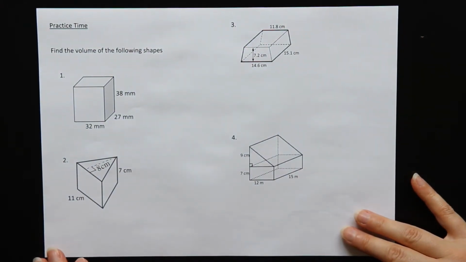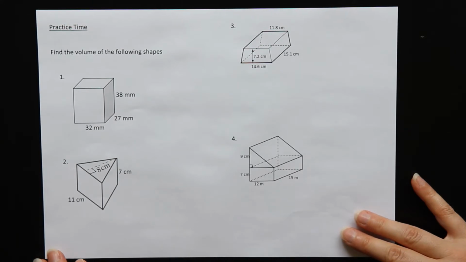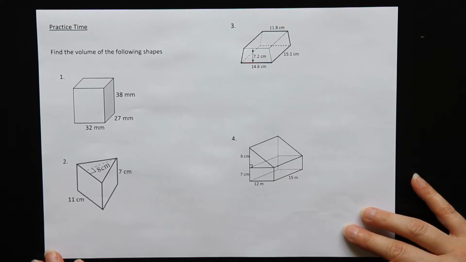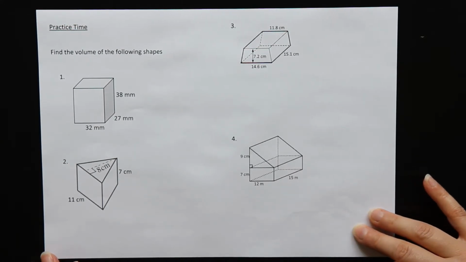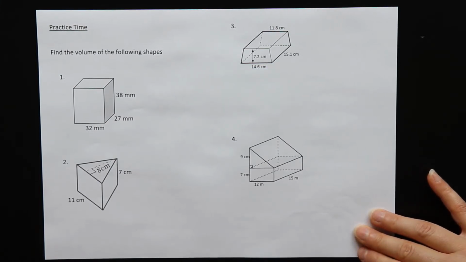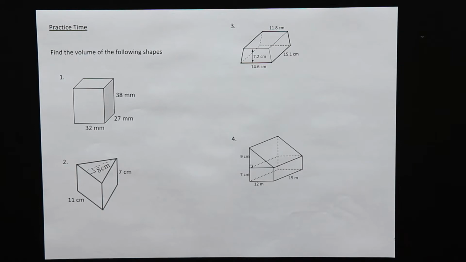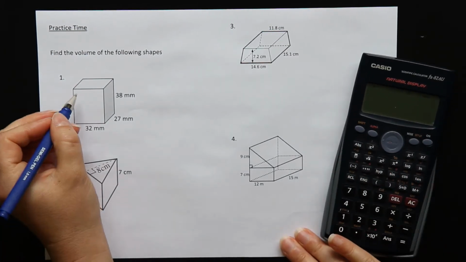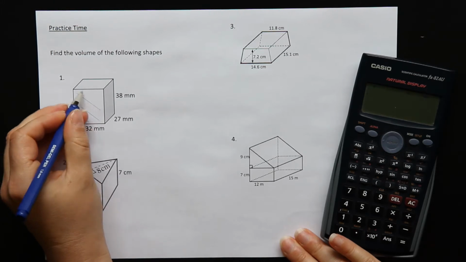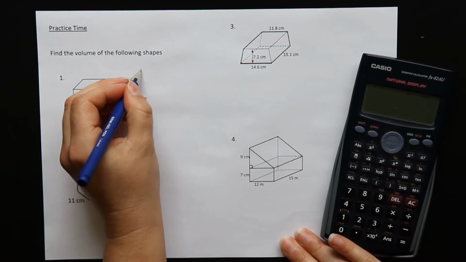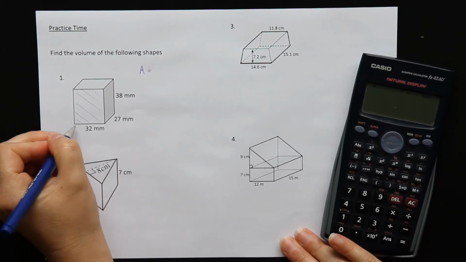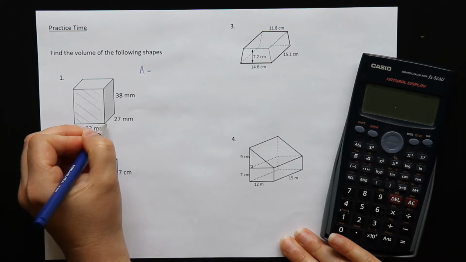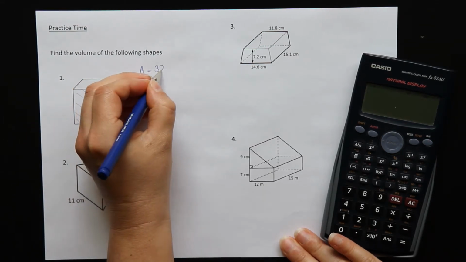These are some questions here for you to try on your own, just like the ones that we've just been doing together. So pause the video, try these 4 questions, and then restart to see the answers. So, the first question, number 1, let's find the area of this front rectangle here. It's a rectangle, so it's just base times height. So 32 times 38.